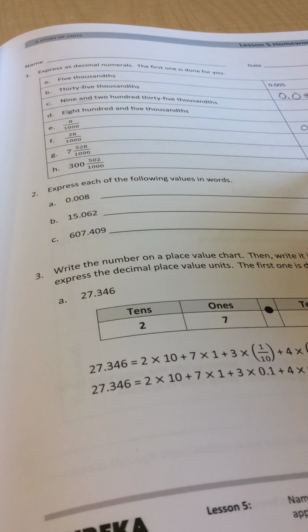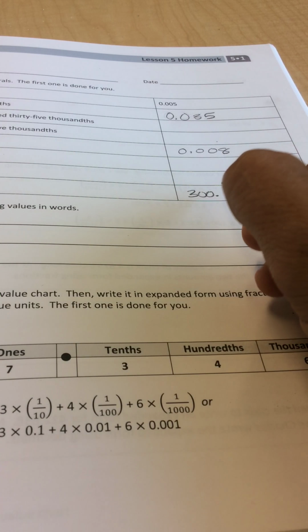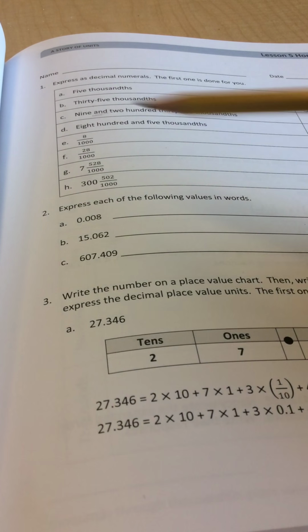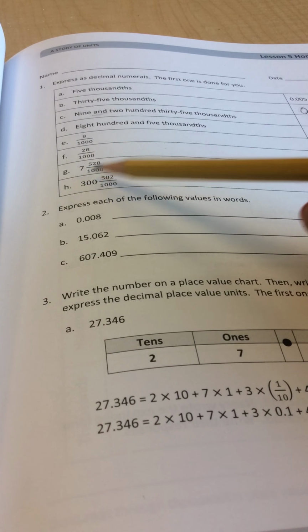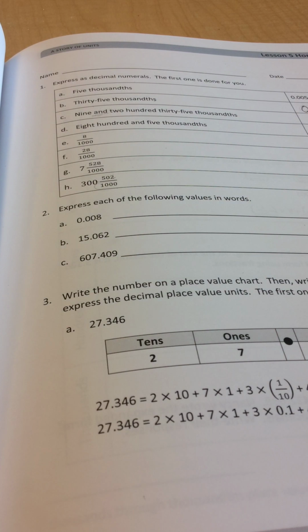The same kind of thing with H, where we have 300. We need to know that that's the whole number, and then the decimal. And then we have 502 thousandths afterwards, and that tells us that by the 300 as our whole number, 502 thousandths, and it tells us that that 2 goes in the thousandths place because it's over 1,000.